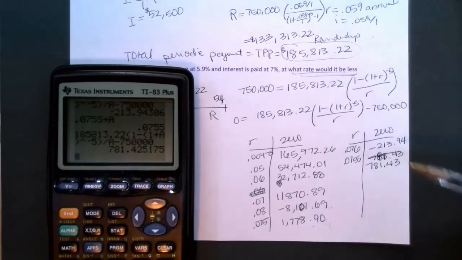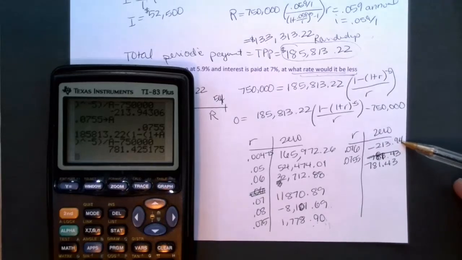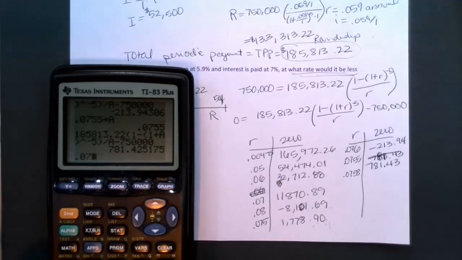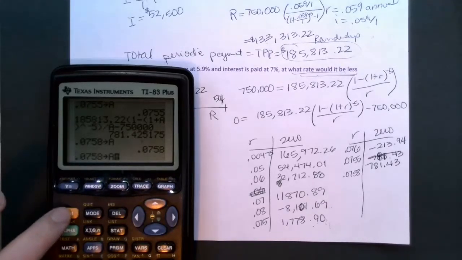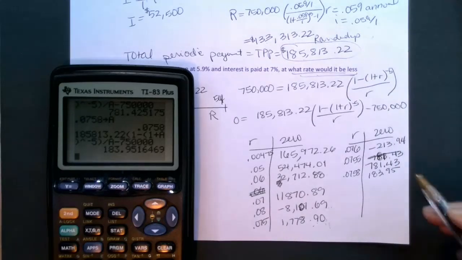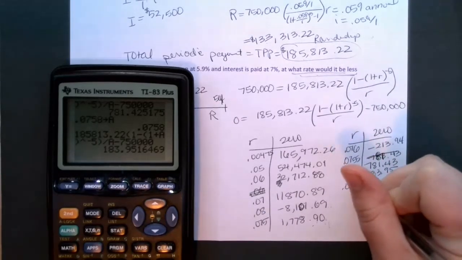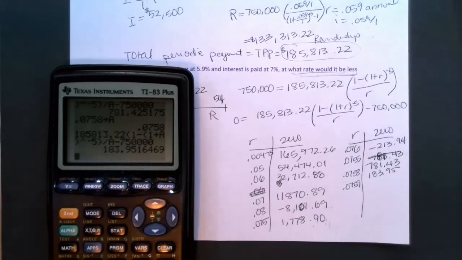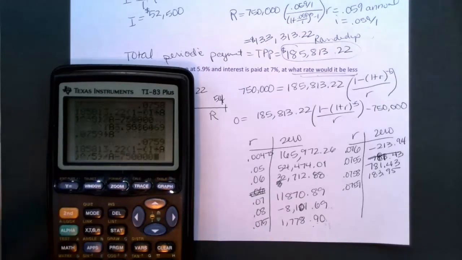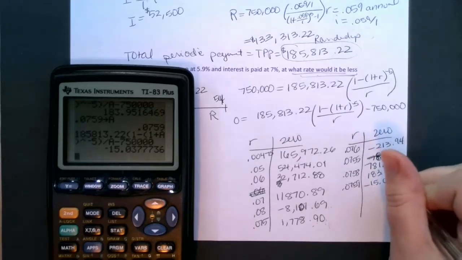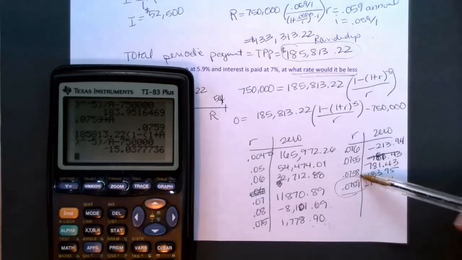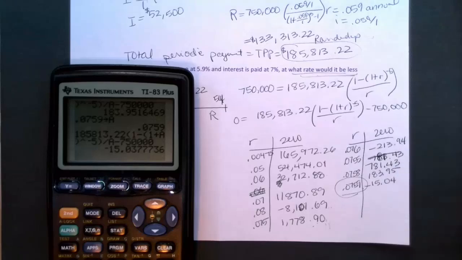Still a lot closer, but that means somewhere in between here we're going to be, and we're going to be closer to this. So let's try 0.0758 as our rate. And we get 183.95. So that's closer than that is. So let's try 0.0759, and then from there we'll just take whichever one is closest to 0. Running it again, negative $15.04. So we're going to take this one, because of those 3 that got real close, this one is the closest, and we're only going to go to 4 decimal places.